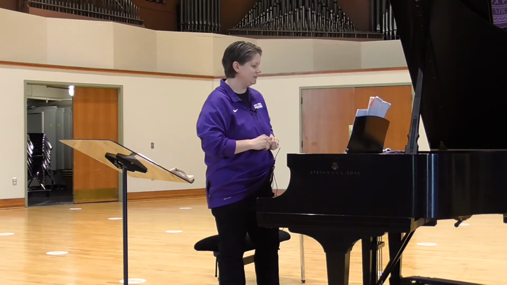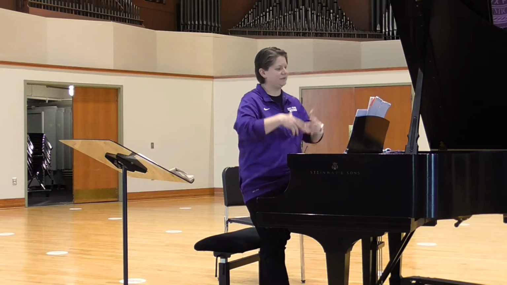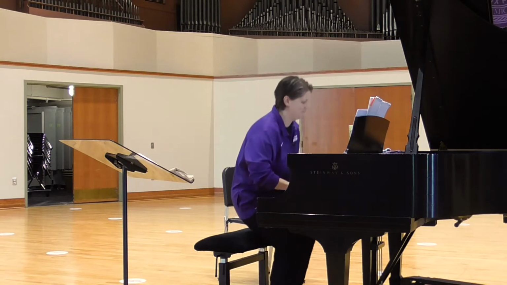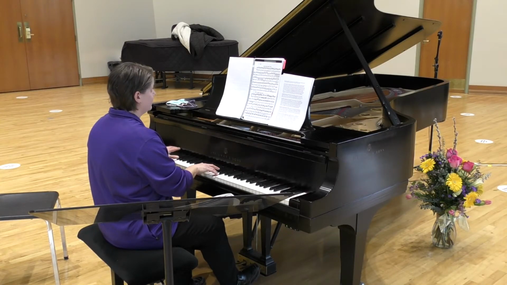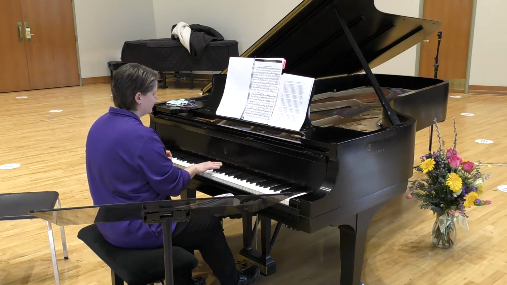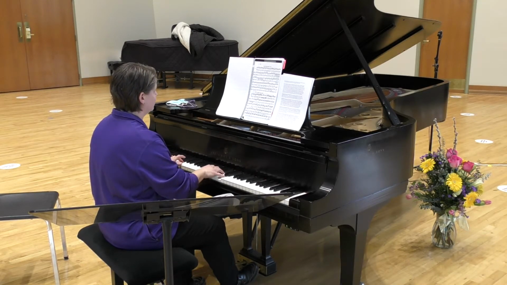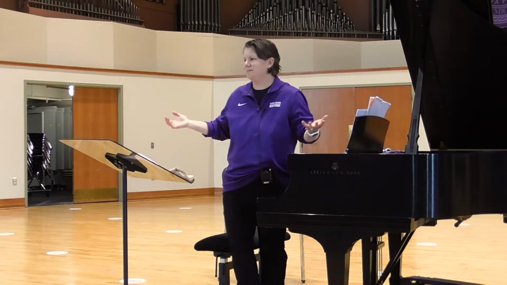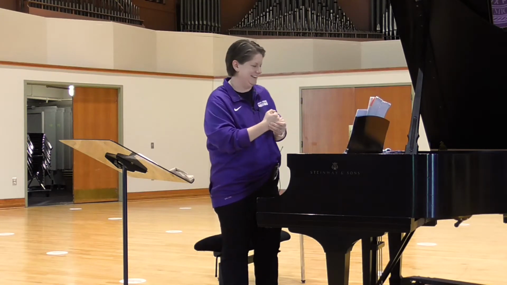Maximilian Leidesdorf has the theme in the left hand in octaves. And again, here's our favorite rhythm du jour, the triplets. But not the same, right? So how many ways can you use triplets? We're going to find out.